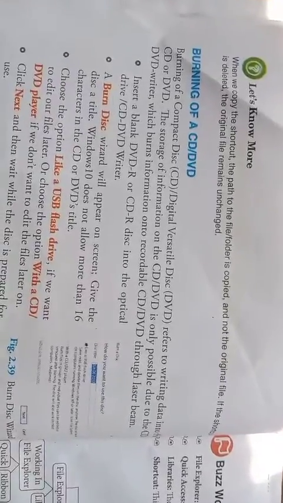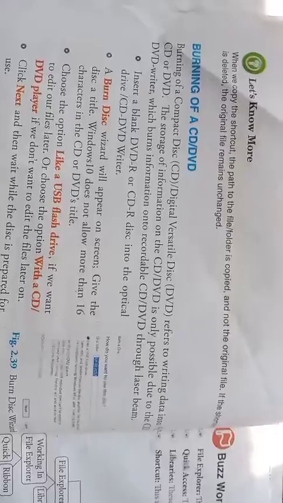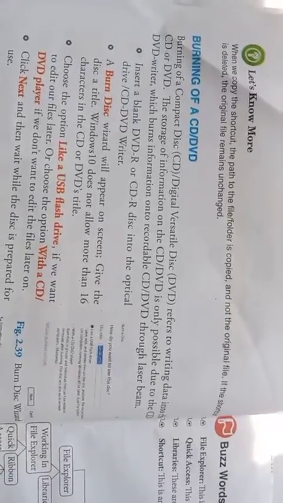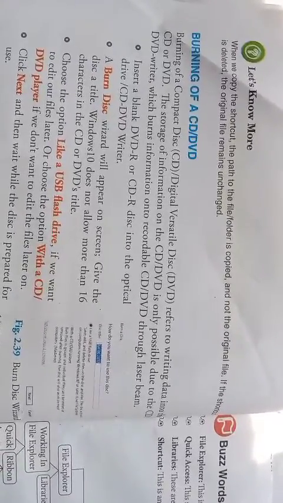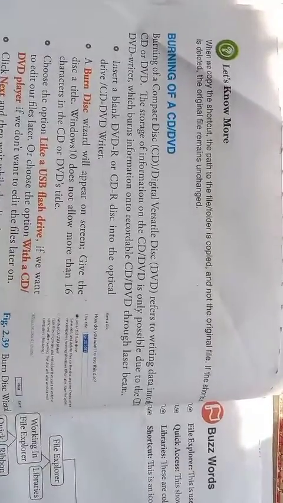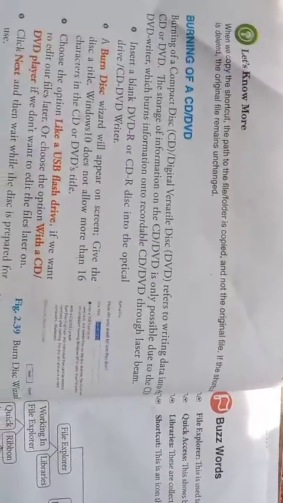Only when you have the facility of a CD and DVD writer, only at that particular time can you store the information in a CD and DVD, because of the writer only, which burns the information onto the recordable disc through a laser beam.